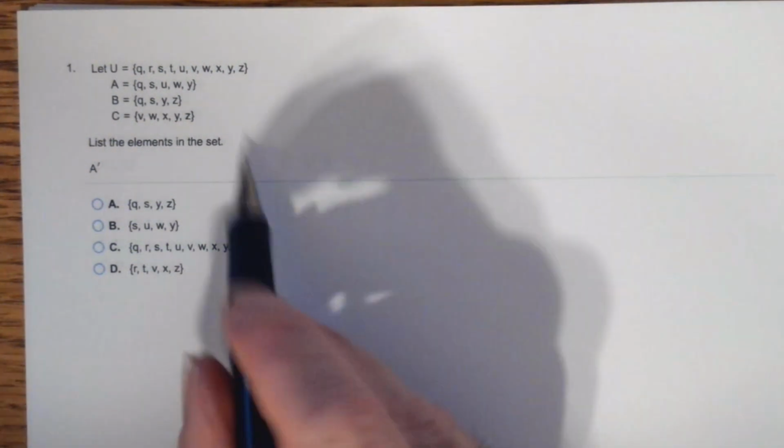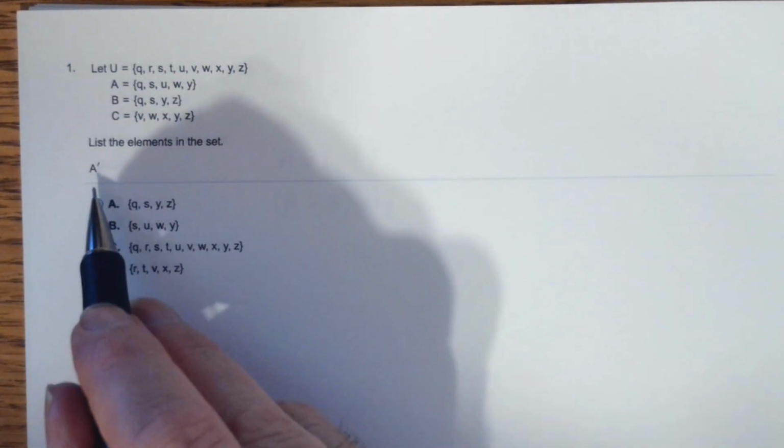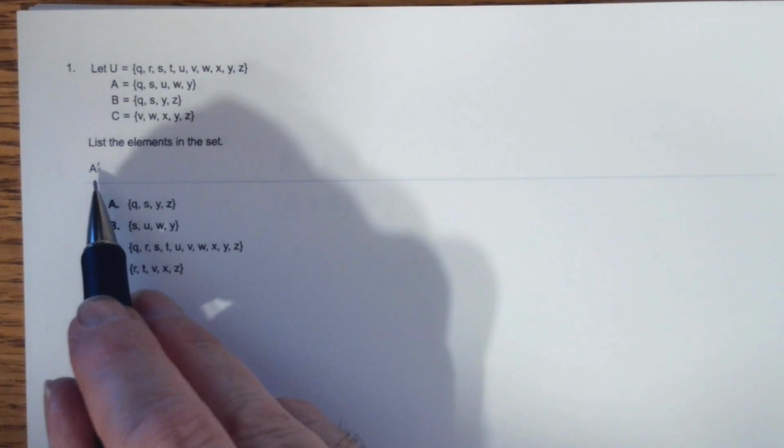So here, this is the universal set. We have sets A, B, and C. And we need to find a complement, which is the set of elements that are not in set A, but are in the universal set.